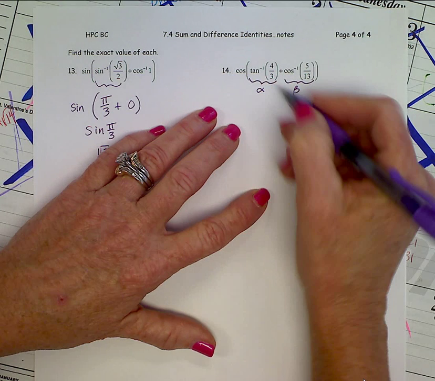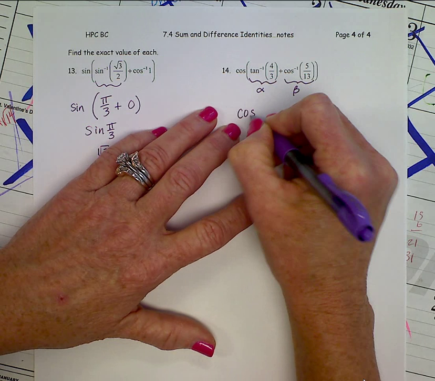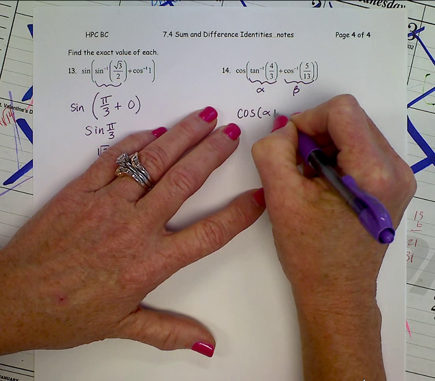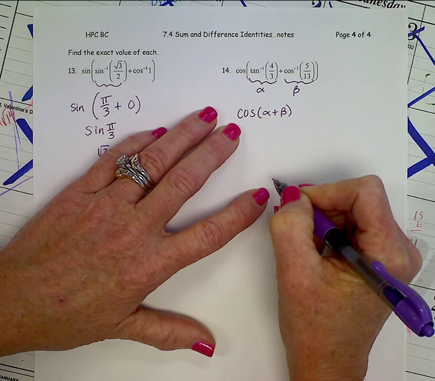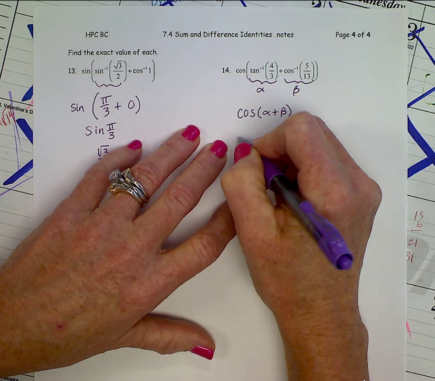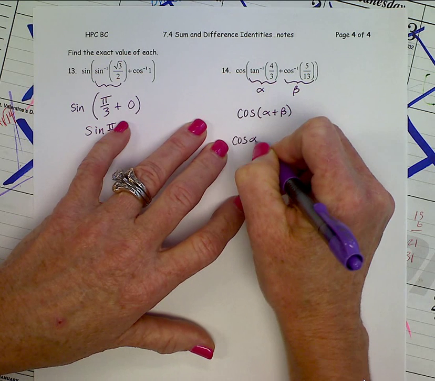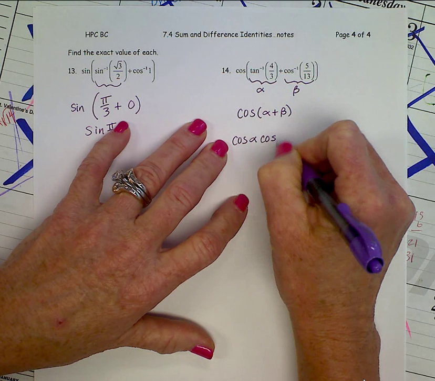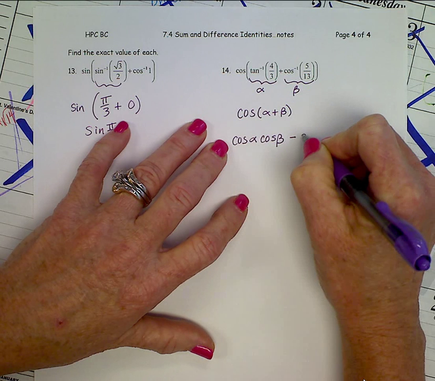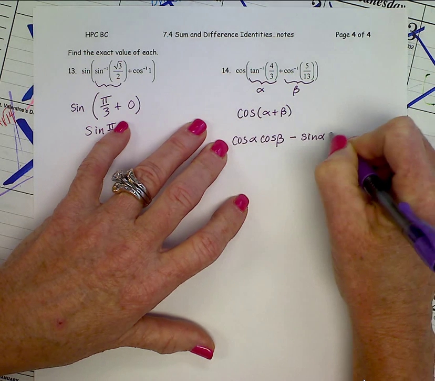Then what I'm really asking you to do in this is to find the cosine of alpha plus beta, which when we expand that out, that's cosine alpha cosine beta minus sine alpha sine beta.